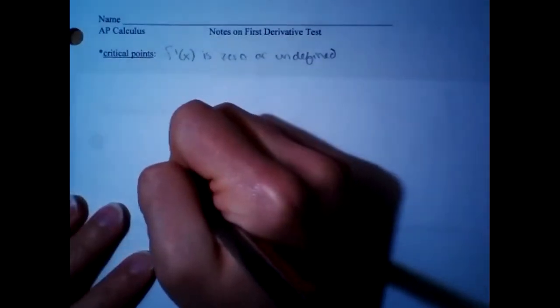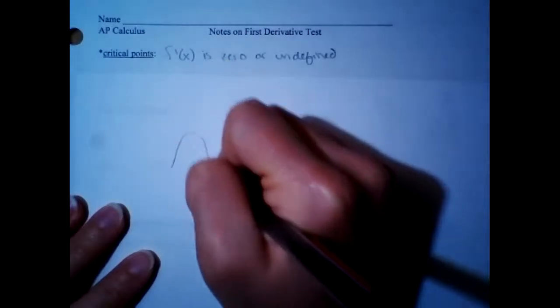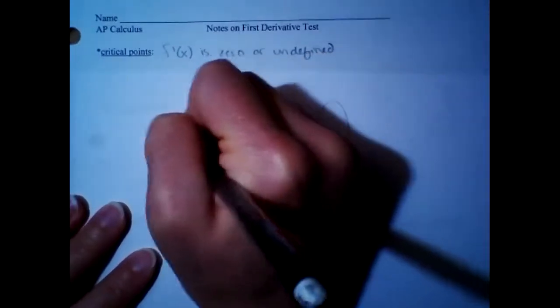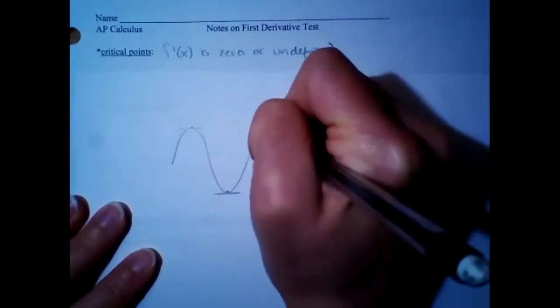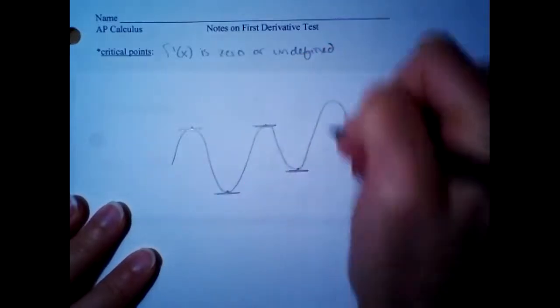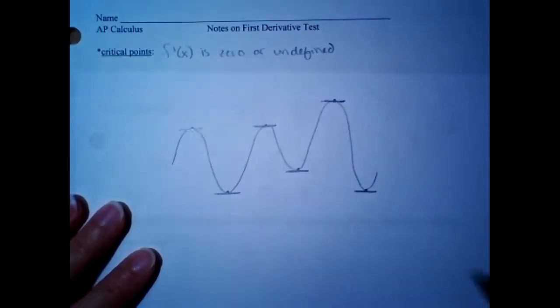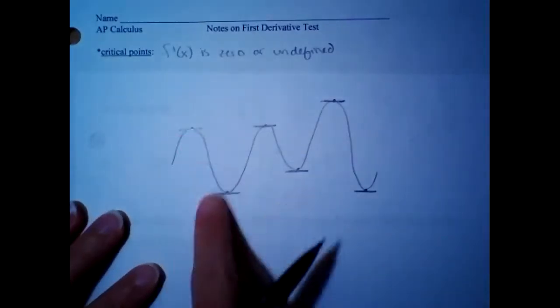I remember we did that matching activity, and you had all those functions that did all kinds of weird stuff like this, and you found all the critical points, all the places where the derivative was 0, and you matched those up on the derivative graph. Those were all the places where the derivative graph touched 0. These are all your critical points.